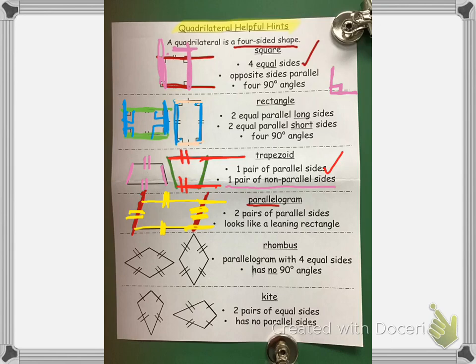Next is the rhombus. So I'm not going to lie to you, I just get these confused sometimes, but that's okay. Because I'm still learning, I'll be learning my whole entire life.